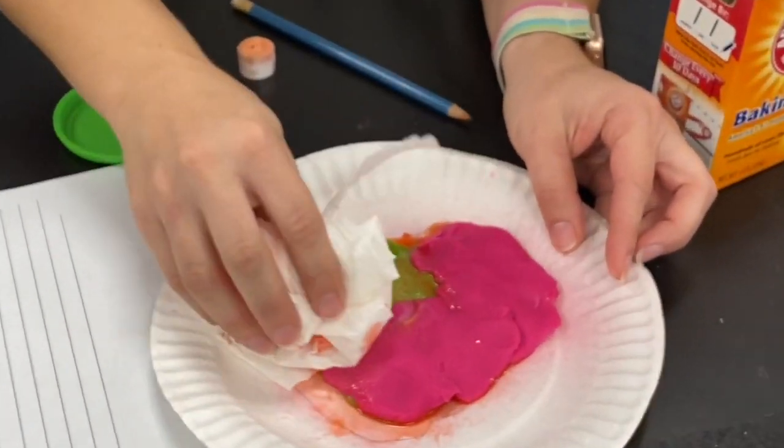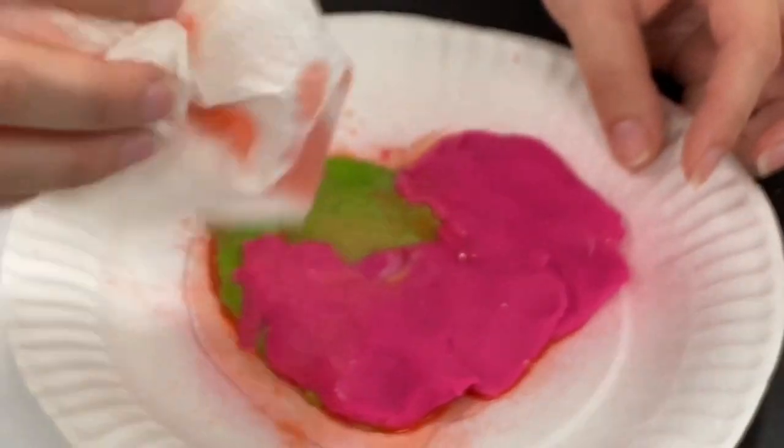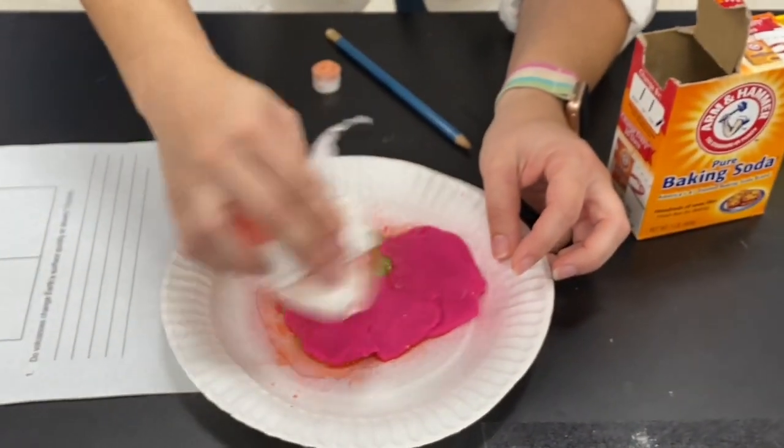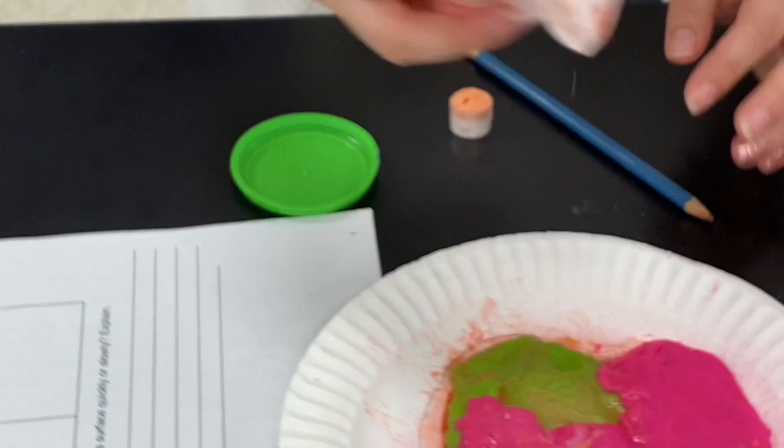Cover over our trace that we made, and we're going to make our landform even a bit higher.